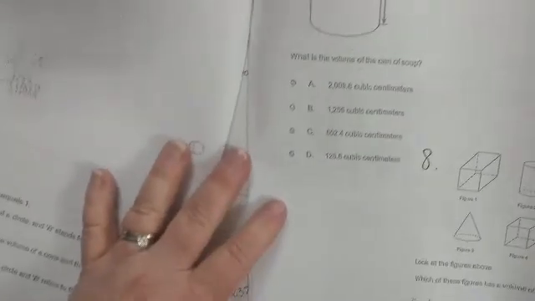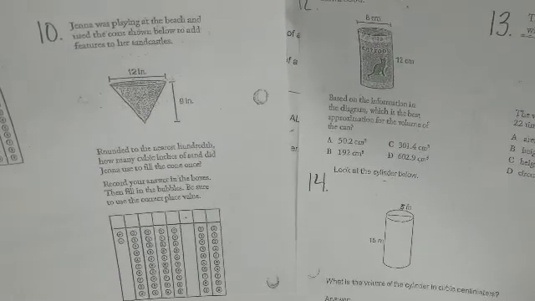There's questions about the different formulas. Be careful about when you have a diameter versus a radius, okay? And they're asking you about formulas. Shouldn't be too difficult. I don't see anything in here that's crazy.